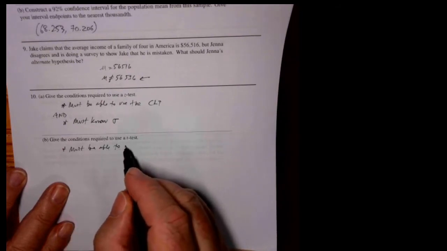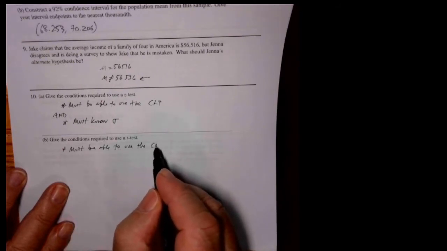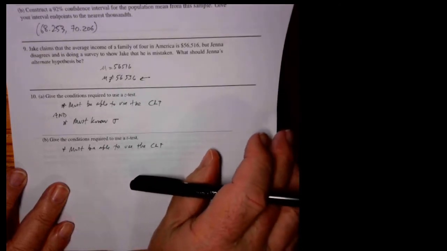Give the conditions required to use a t-test. Well, you must be able to use the CLT. Right? And you should not know sigma. If you do know sigma, you should just go ahead and use Z.